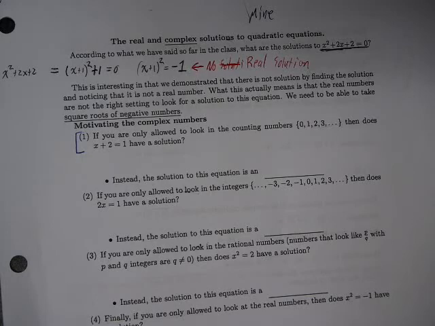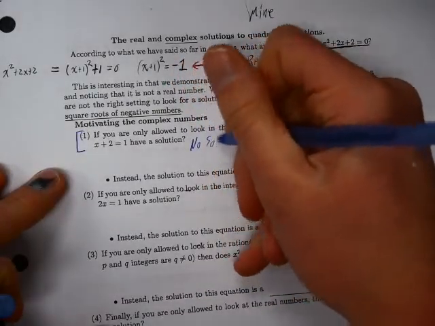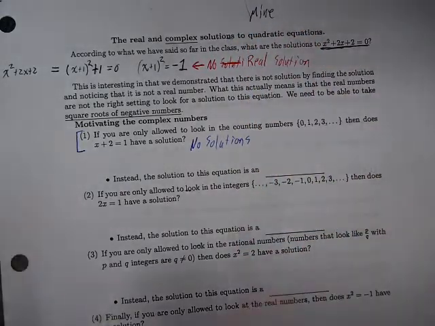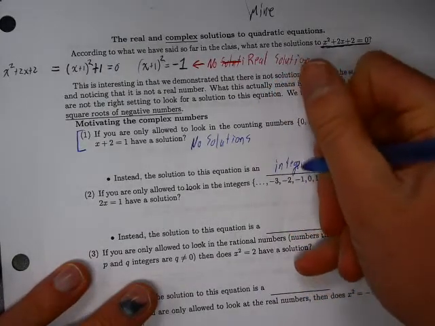There's no way to get 1. So unless you allow for negative numbers, this has no solutions. You have to say it makes sense to think about numbers that are less than 0. You need to think about integers.